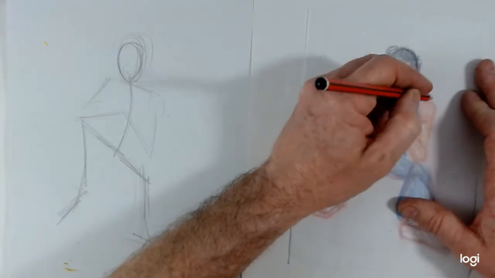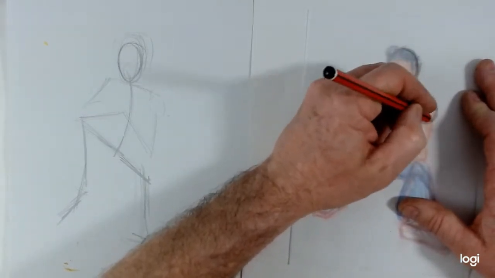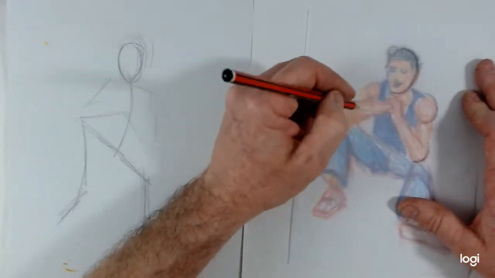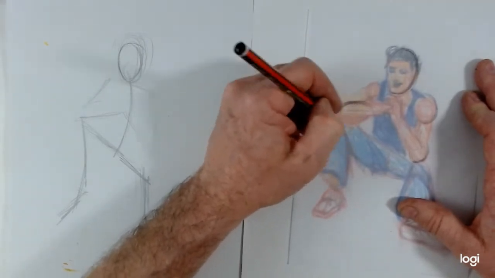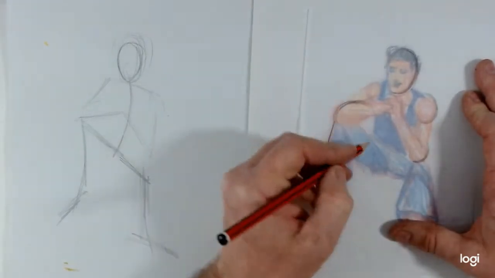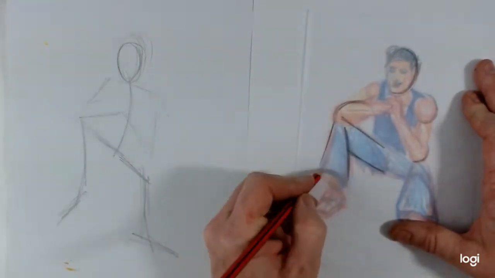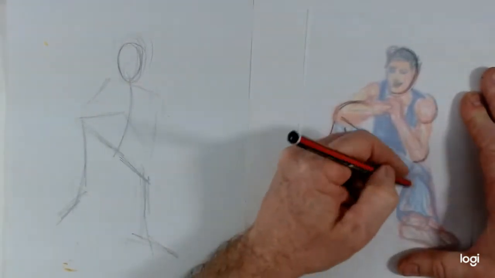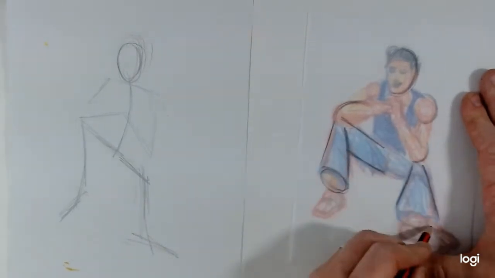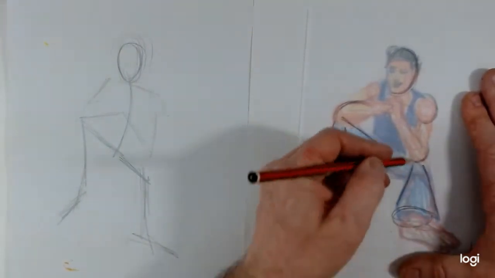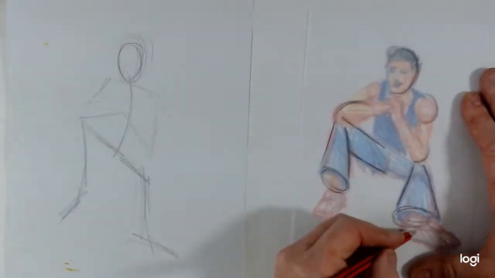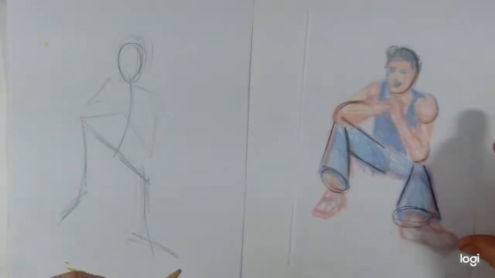Strong sort of curving shapes around here, just trying to identify where those strong curves are, and then use bold angles and curves, angles. So it's not that different to doing the simplified shapes and forms.